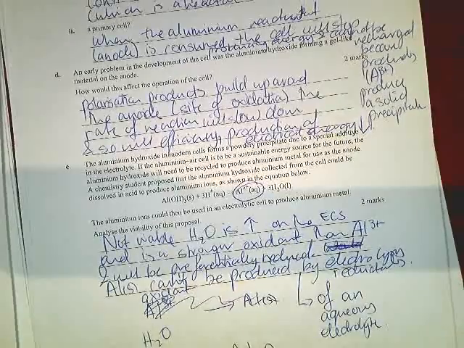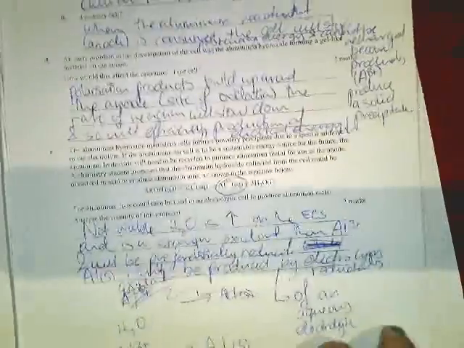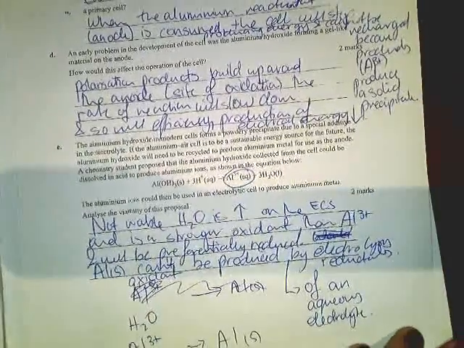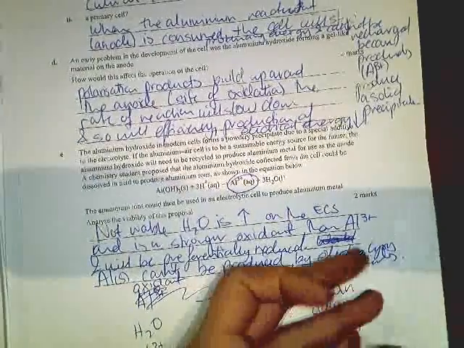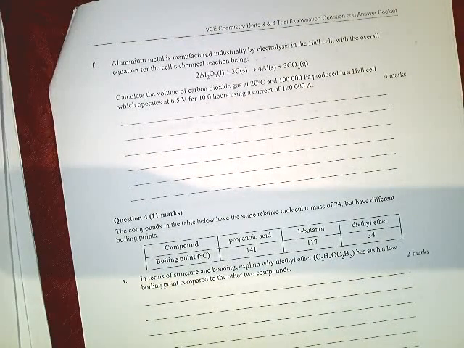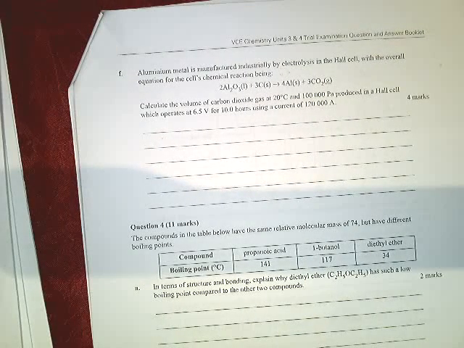Remember, that's the same with Na+. It needs actually a molten electrolyte because it's a weaker oxidant than water and will not be reduced, which is what we want. Okay, aluminium metal is manufactured industrially by electrolysis in the Hall cell.